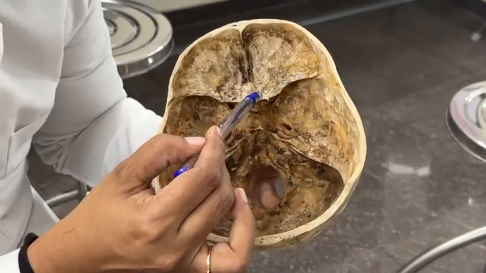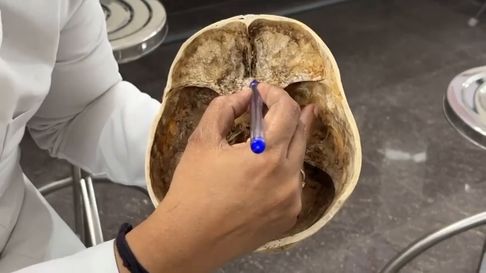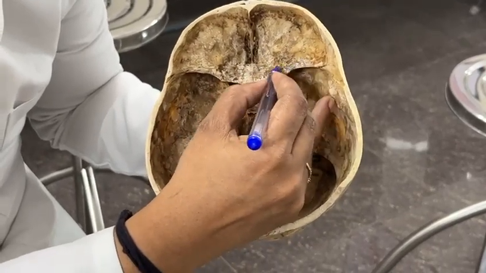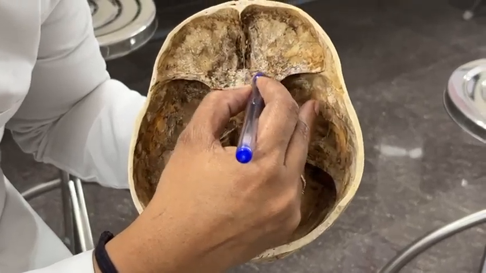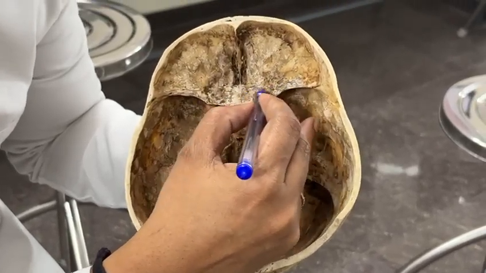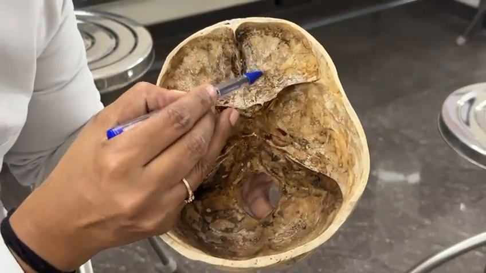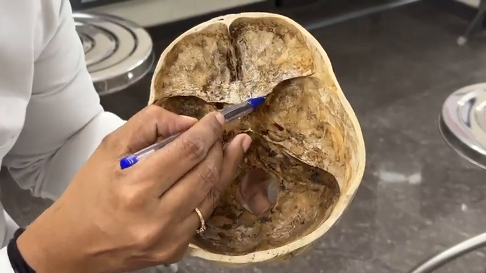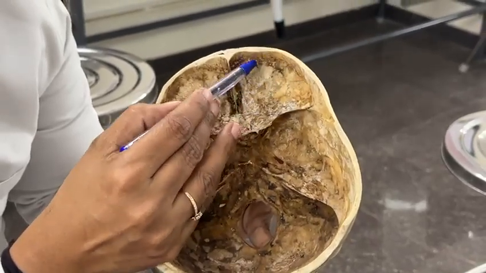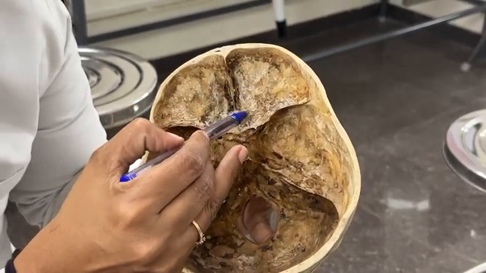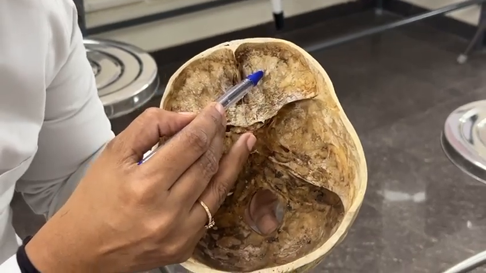Roof of the orbits is formed by 2 bones. Here we can't clearly see, but you can see that wherever I am drawing, this is the margin, this is the suture present between this bone and this bone. There are 2 bones forming the roof of the orbit. This entire region, you can see that this is the orbital roof formed by the orbital plate of the frontal bone.